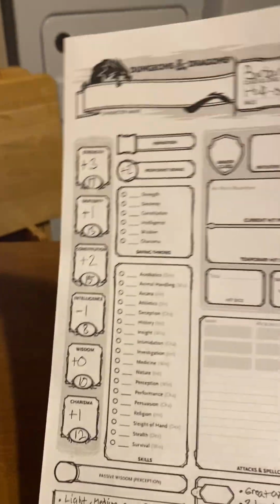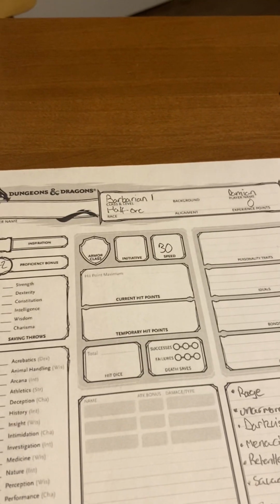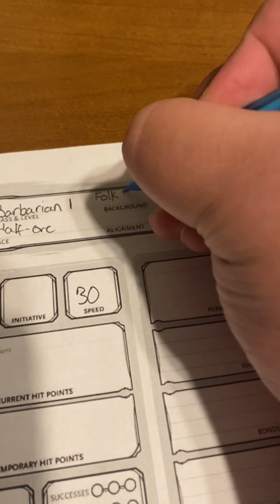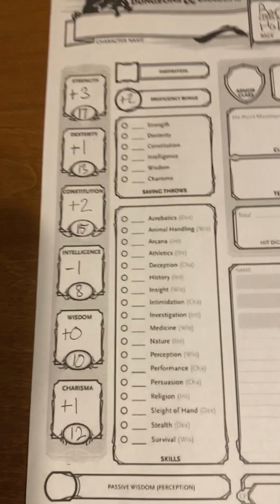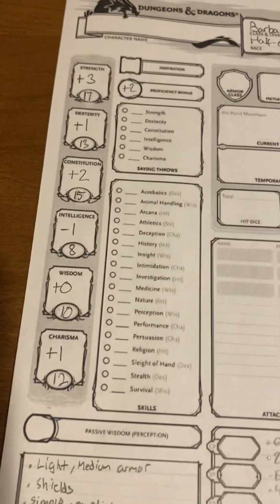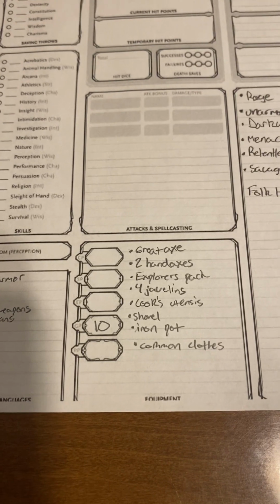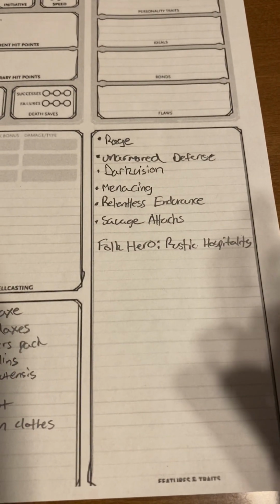So far we've got our class, race, background, which I need to update up here. We've got our modifiers for our abilities, our proficiencies in languages, and our starting equipment, as well as our abilities and features.